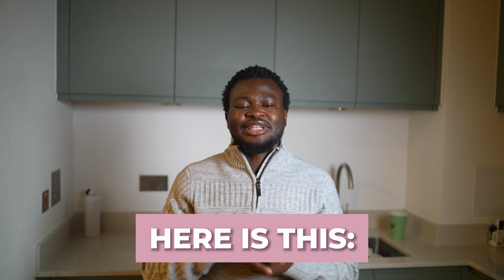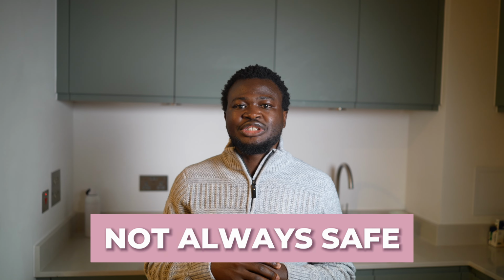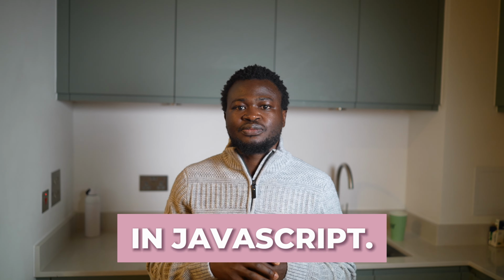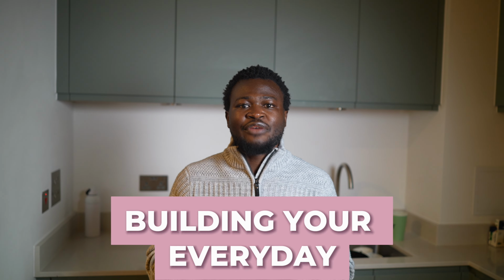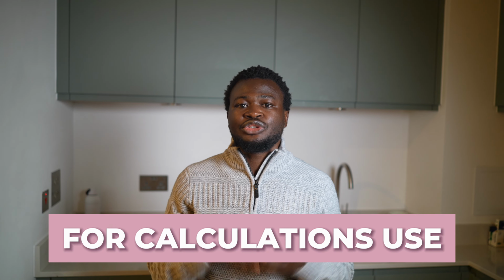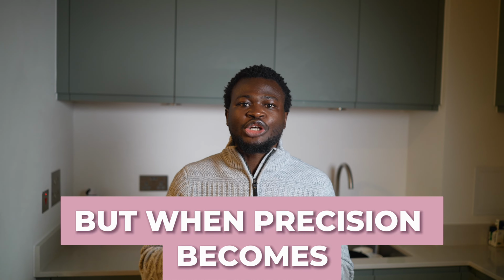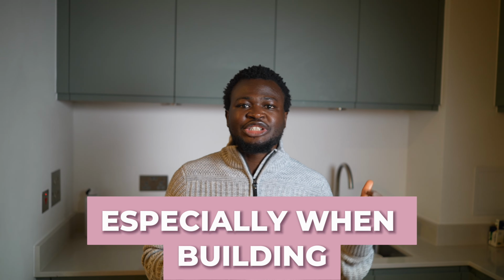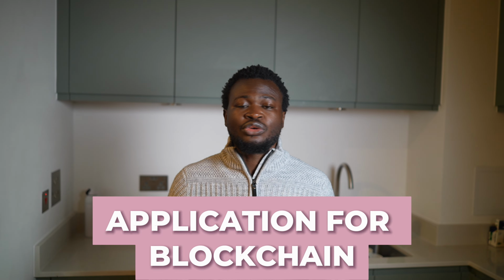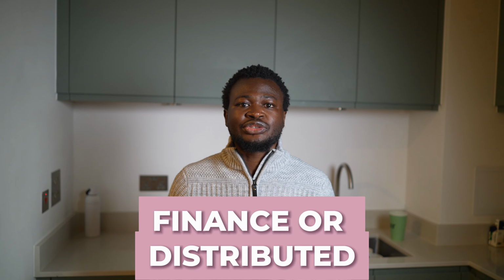The practical lesson here is this: large numbers are not always safe numbers in JavaScript. Whenever you are building your everyday applications for calculations, use the normal number values. But when precision becomes critical, especially when building applications for blockchain, finance, or distributed systems, BigInt becomes extremely important.